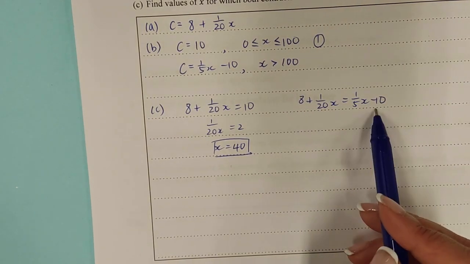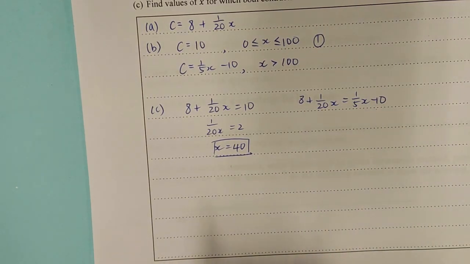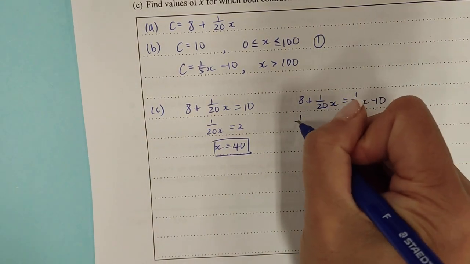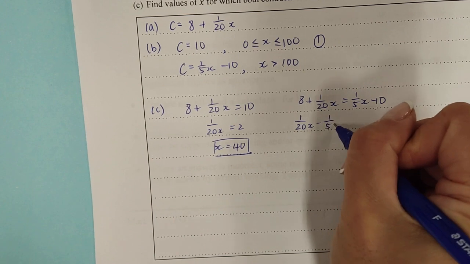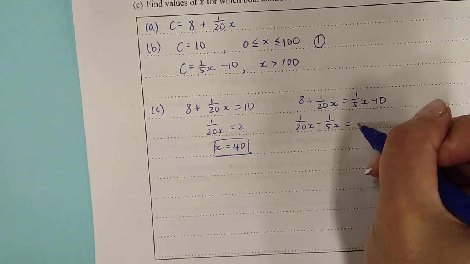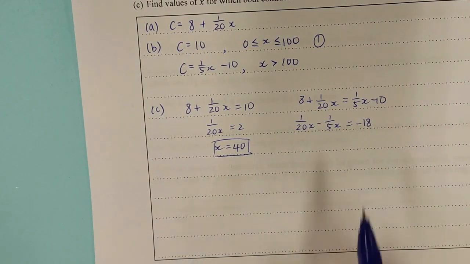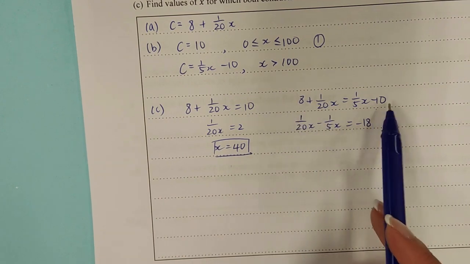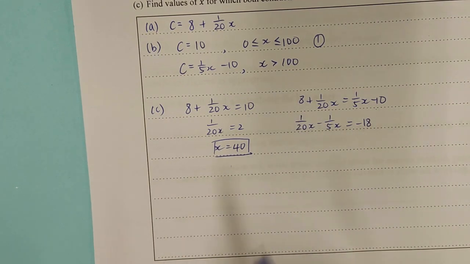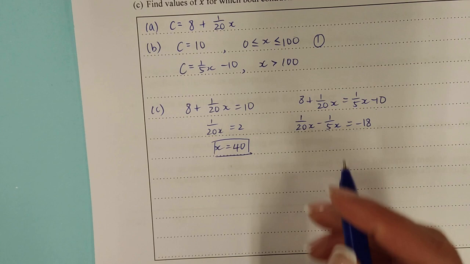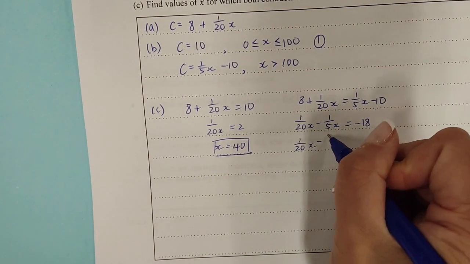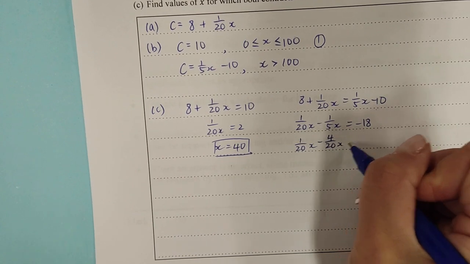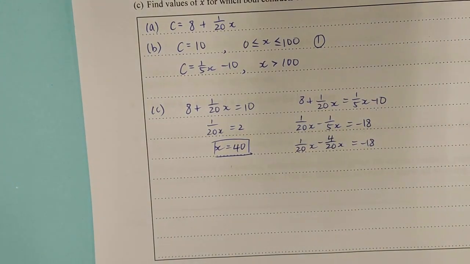Okay, let's look at the second equation. 1 over 20x minus 1/5 x equals minus 18. So I've combined the x terms together and I've combined the constants together. Let's find a common denominator here. So 1 over 20x minus 4 over 20x equals minus 18.